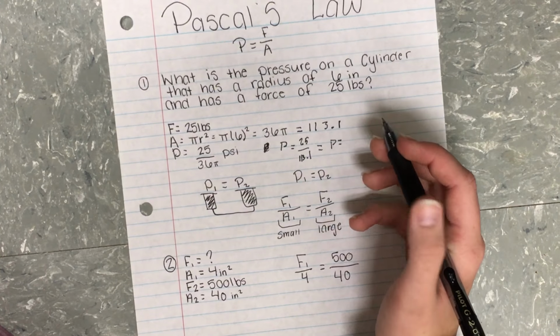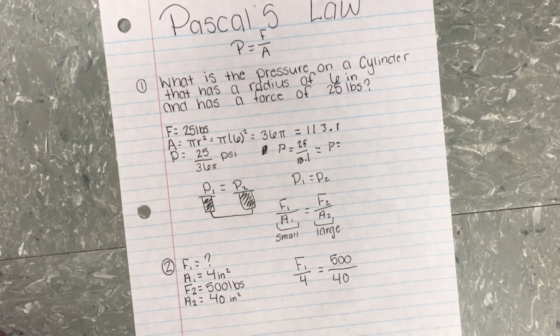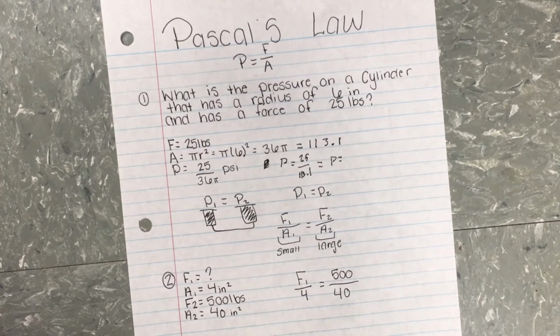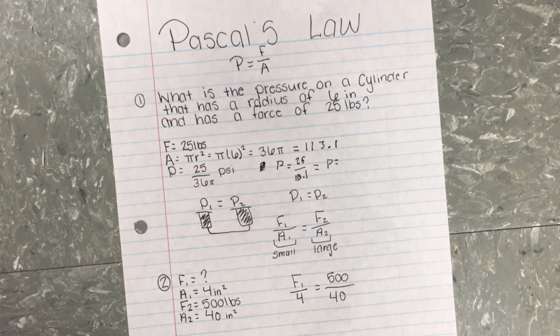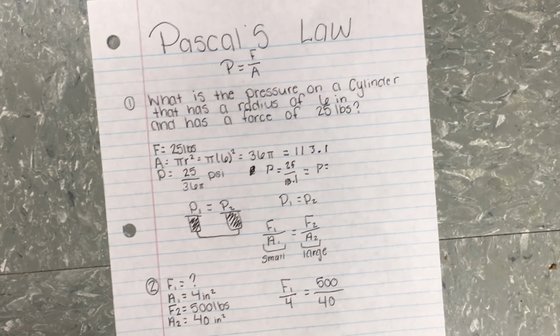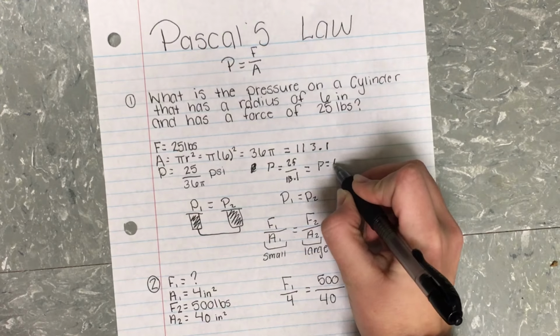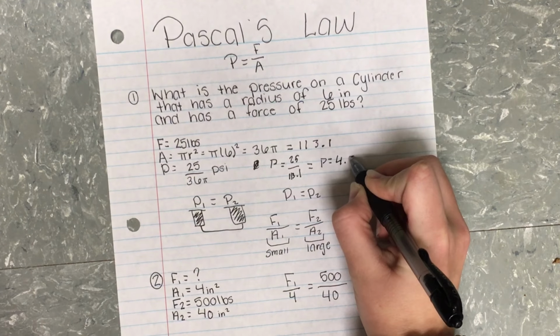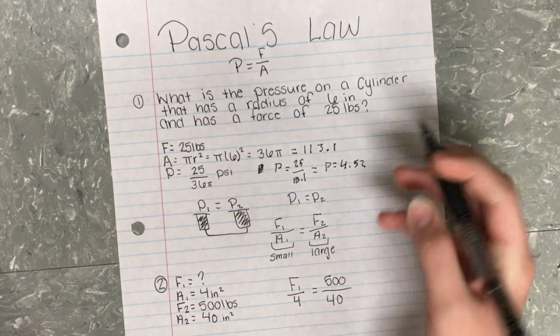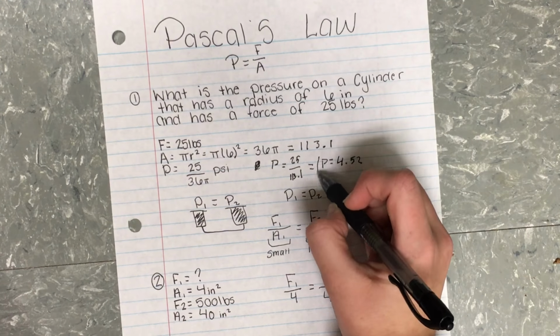So when we divide 25 by 113.1, we are going to get 113.1 divided by 25. It's going to give us 4.52. So that would be your pressure there for that one.